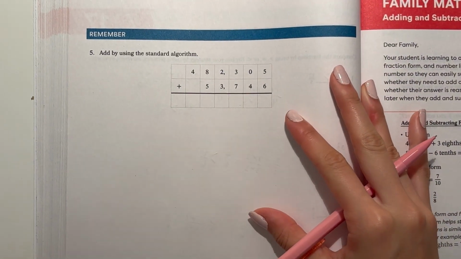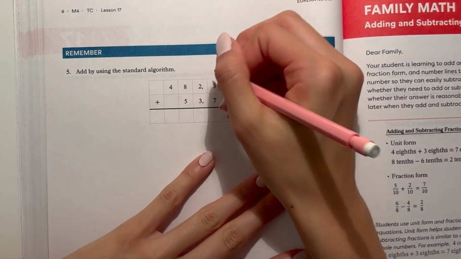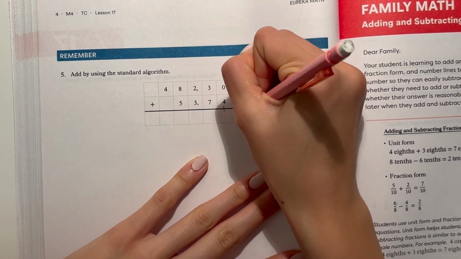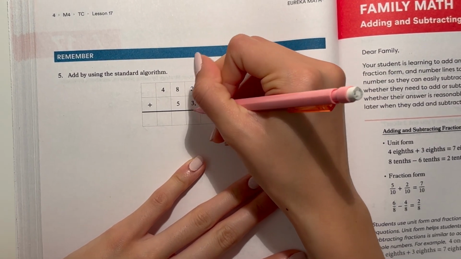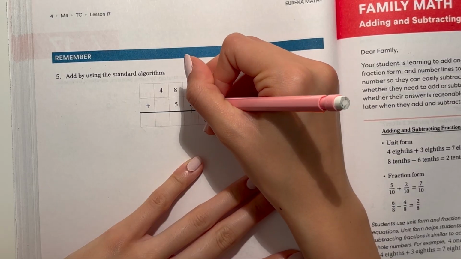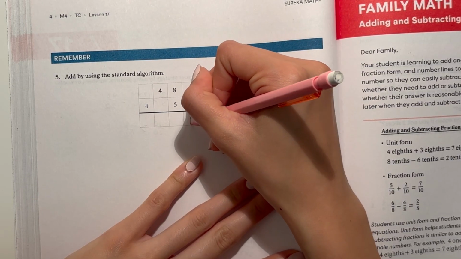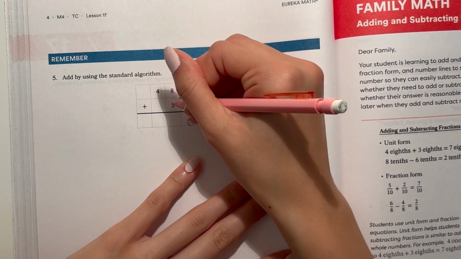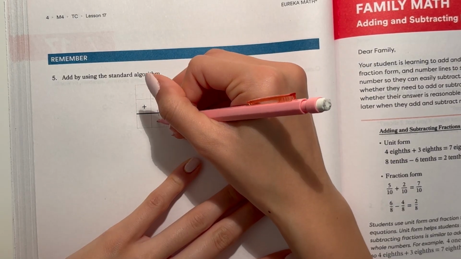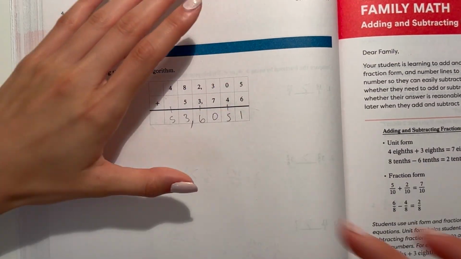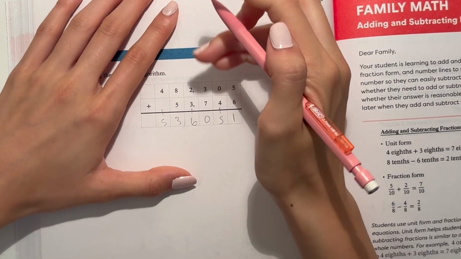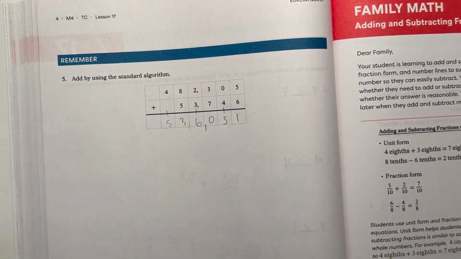Alright, add by using the standard algorithm. 5 plus 6 is 11. 4 plus 1 is 5. 3 plus 7 is 10. 2, 3 is 5. 6. 13, 5. Oh wait, no, oh my god. No, 536,051. Yeah.